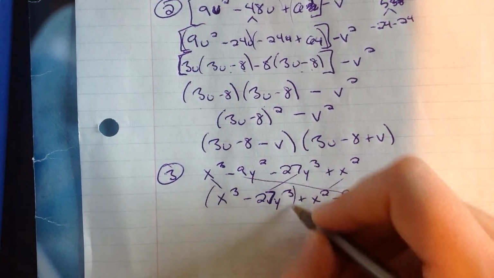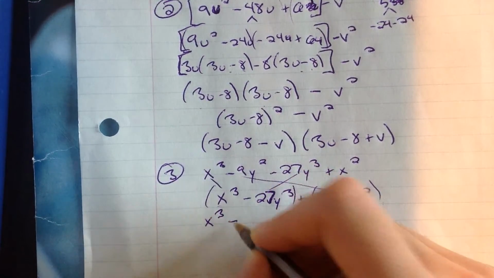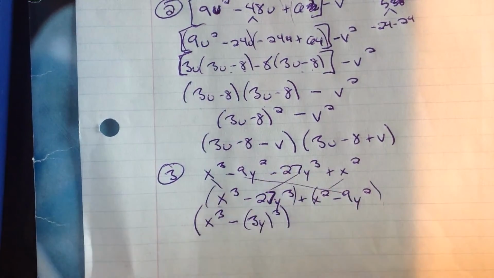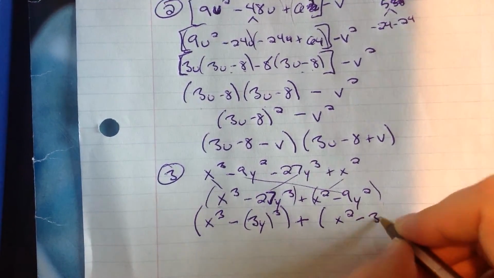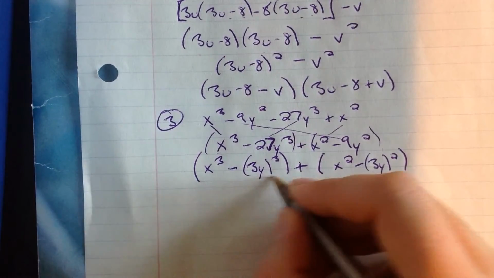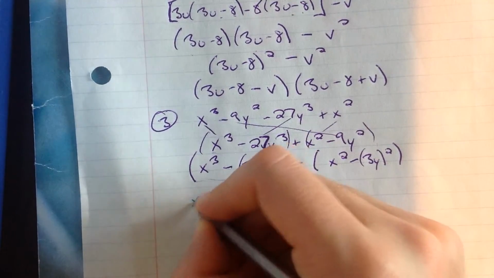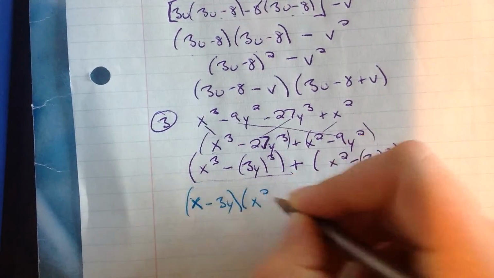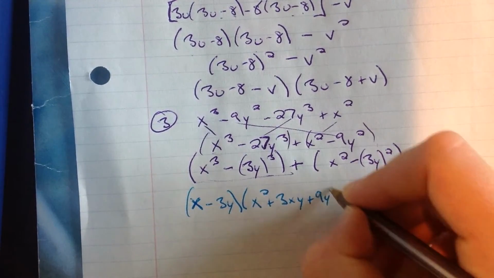If I look at the front one and I look at the second one, it's two different things. You'll notice in the front one, I could rewrite this to be a difference of cubes. In the second one, I could rewrite it to be a difference of squares. So factoring my difference of cubes, I'm going to do it in a different color just so you can see it. I get x minus 3y times x squared, plus multiplying them together, plus squaring the second term.